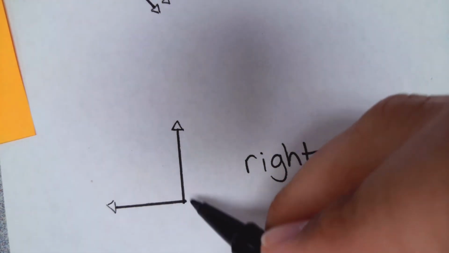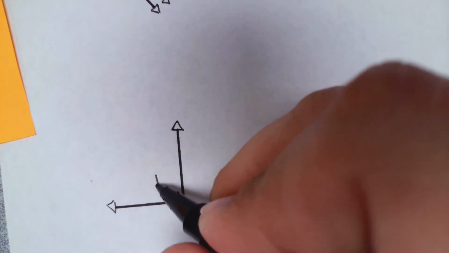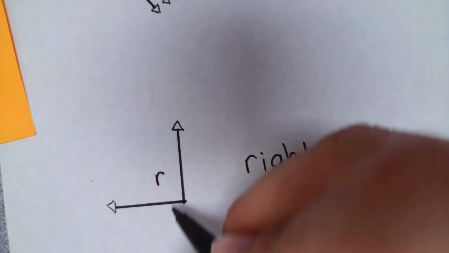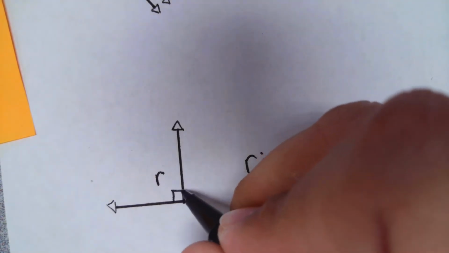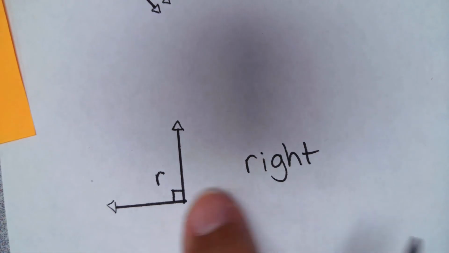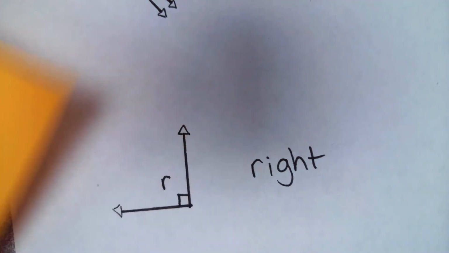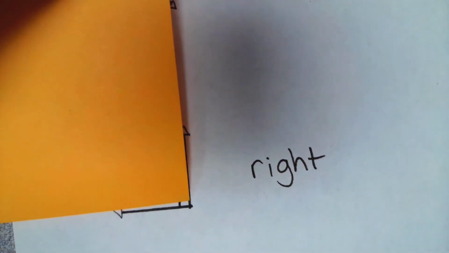Now, on my paper, to show my work, I could put a letter R there. But a lot of times on our math paper, they will kind of give us a clue that this is a right angle, and they'll put a little square in the corner there. So if you see a little square in the corner of your angle, they're kind of giving you a hint that if you use a sticky note, it would fit perfectly.